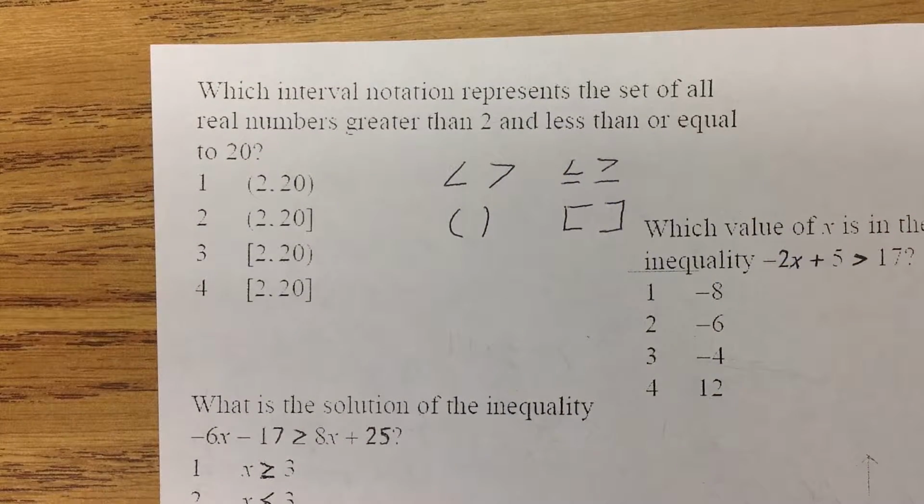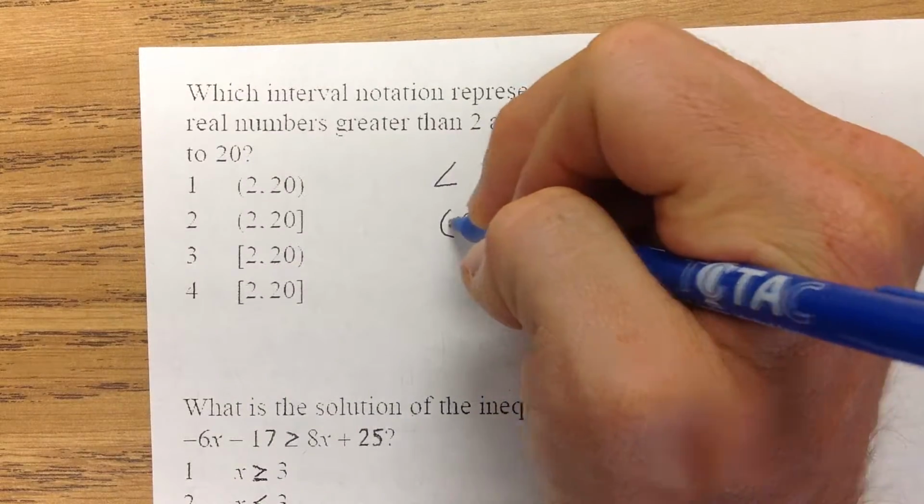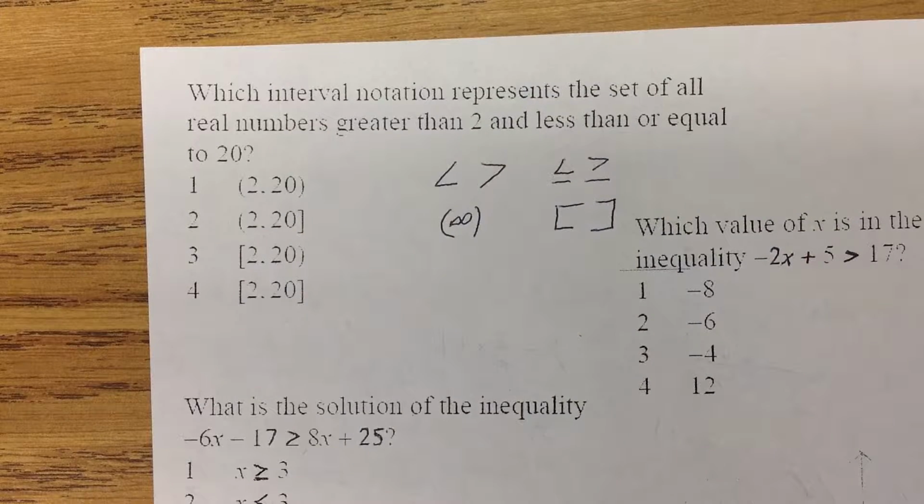And if you ever see something where you need the infinity sign, like all numbers greater than 2, it would go from 2 to infinity. Infinities are always next to parentheses. Okay, so the infinities always go next to the parentheses.